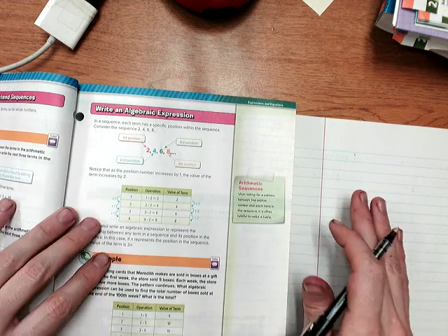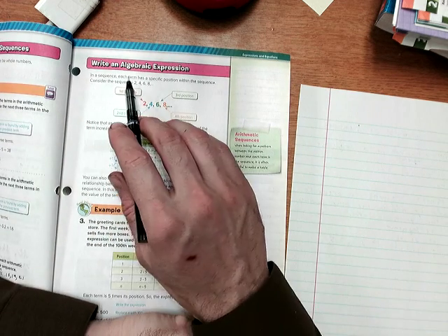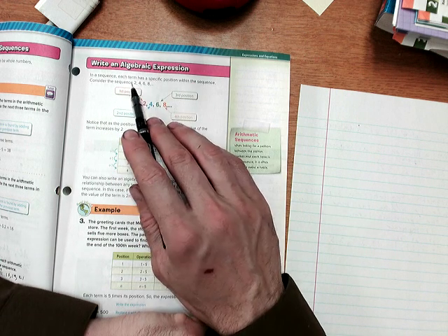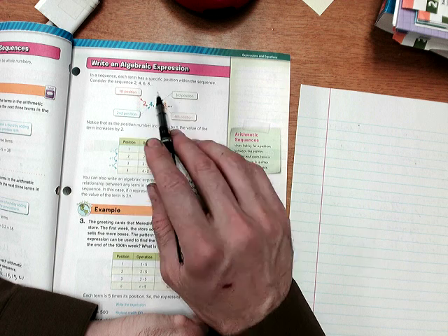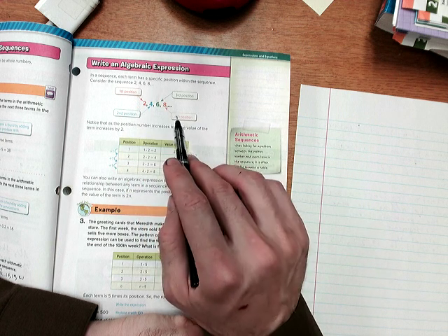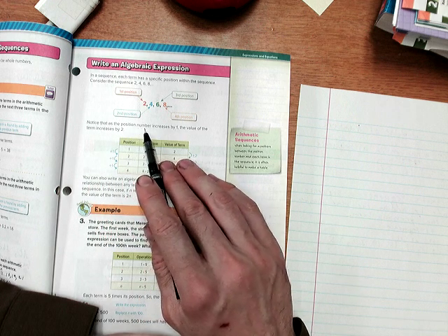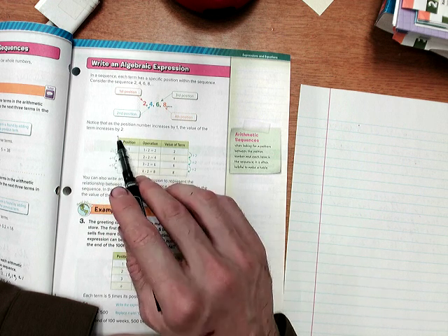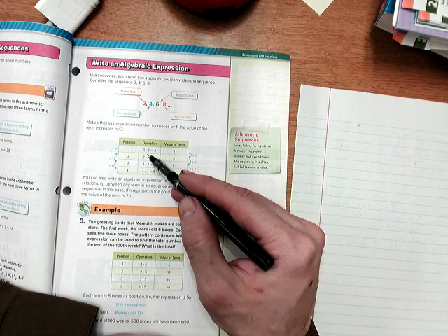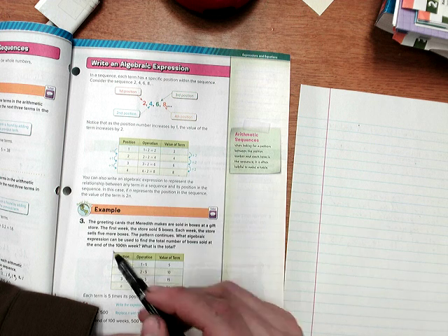Next, write an algebraic expression. In a sequence, each term has a specific position within the sequence. Consider the sequence 2, 4, 6, 8. First position is 2, second position is 4, third position is 6, fourth position is 8. Notice that as the position number increases by 1, the value of the term increases by 2. So position 1, position 2, position 3, position 4, operation, and then value of the term.